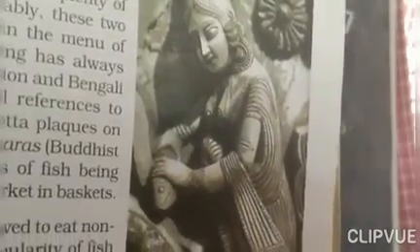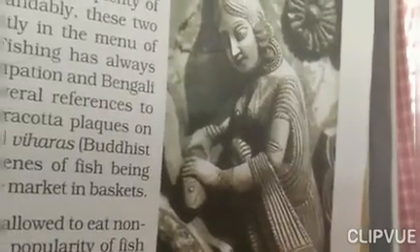Traditional food items are based on what is locally available. And so fishing has always been an important occupation. Bengali literature contains several references to fish. In Bengali literature also there are references to fish.